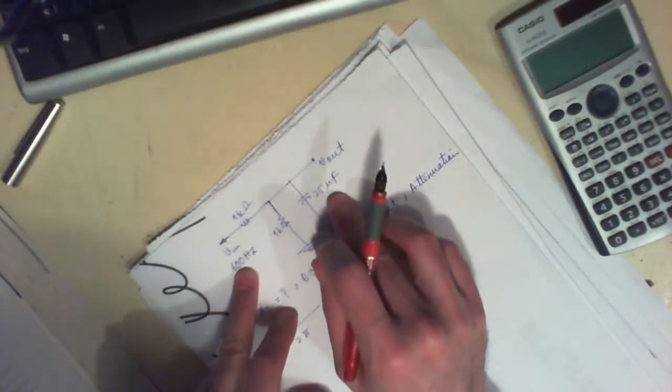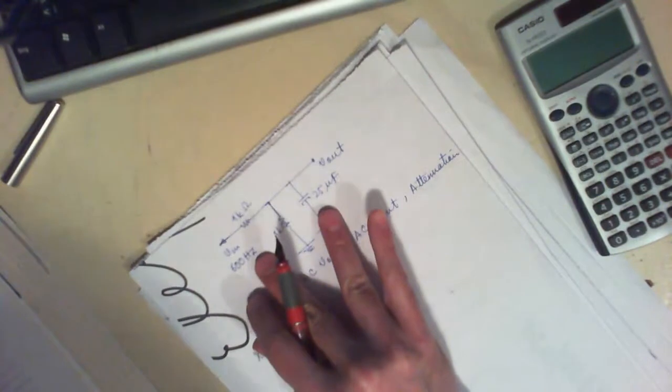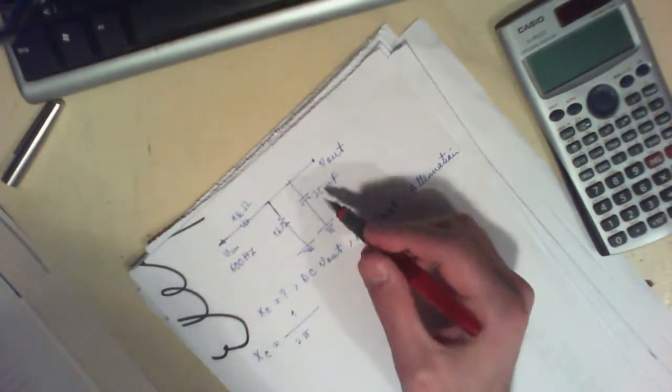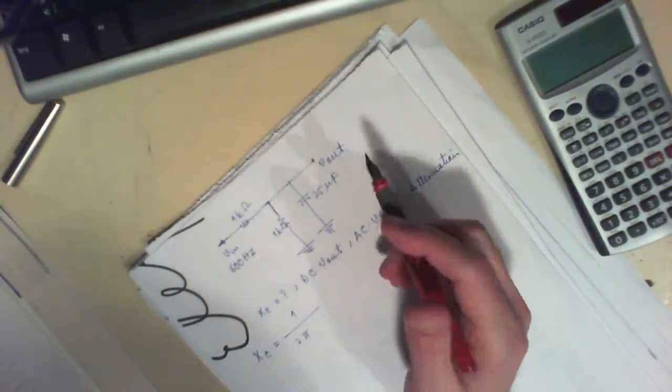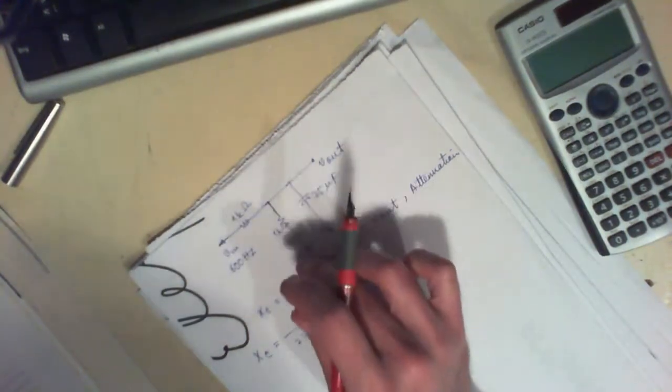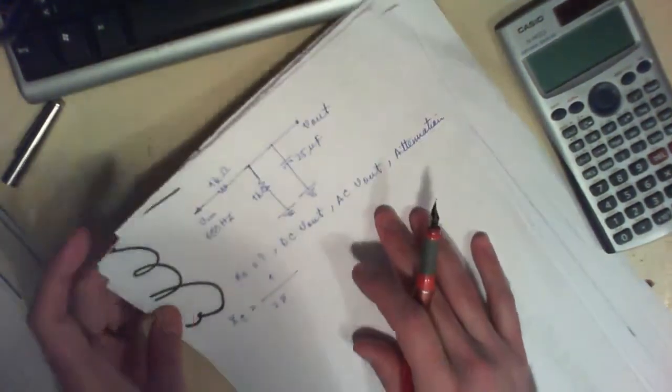Keep these two values in mind, because we have a similar exercise like this, and in that circuit we are going to change these two a little bit so that we can get slightly different attenuation from the circuit.